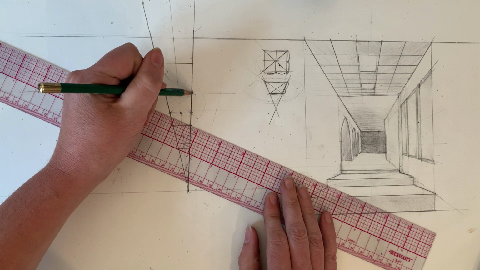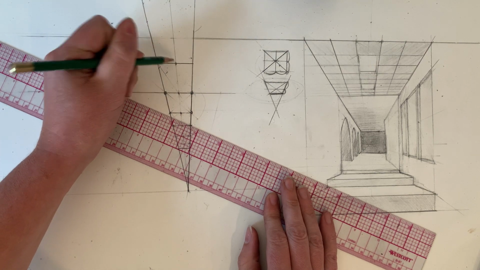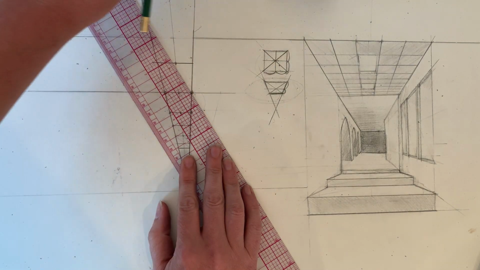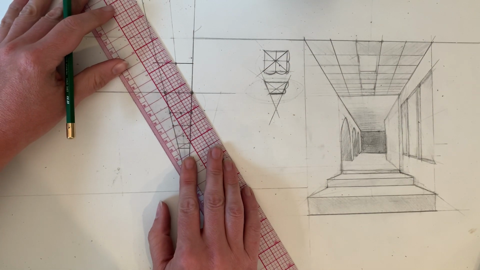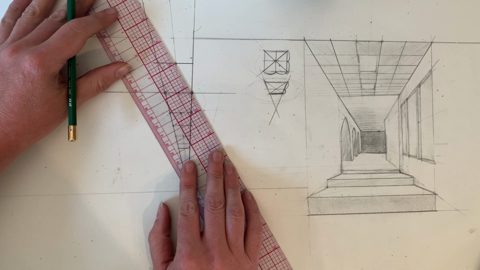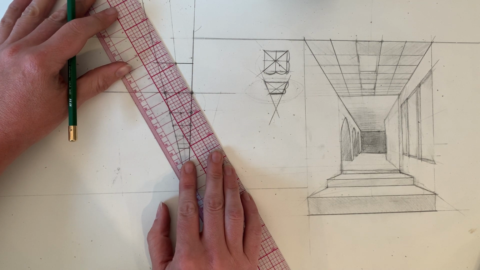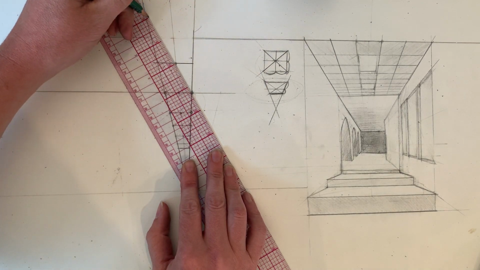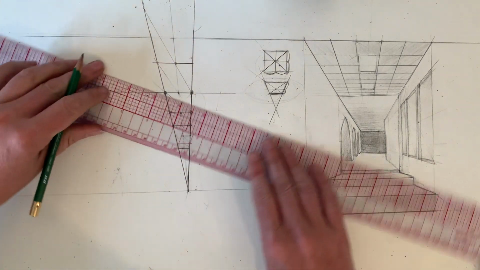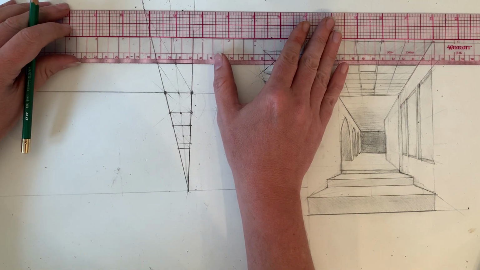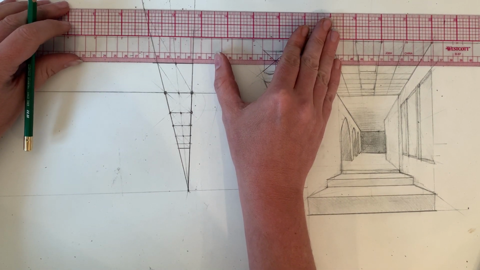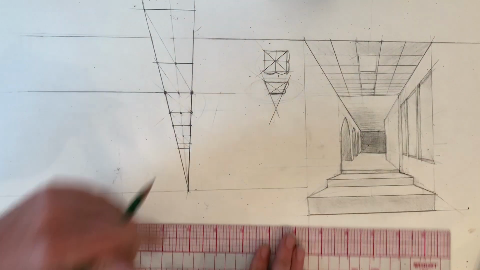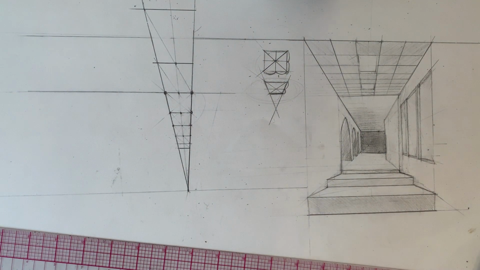So lower right, center, and up. There you have it. All right.